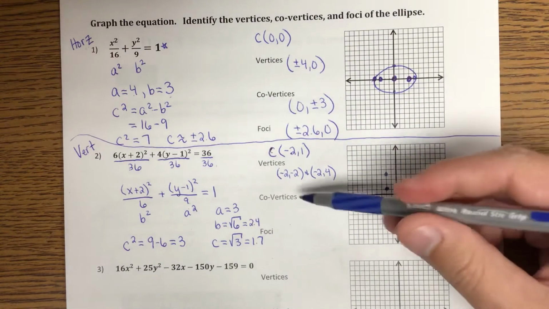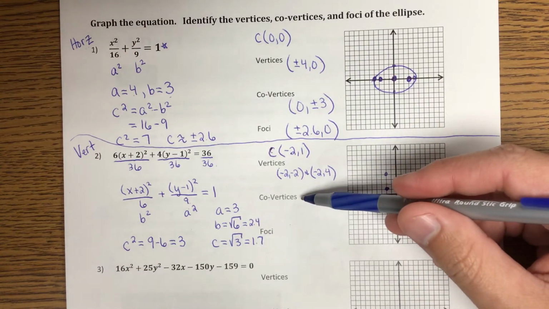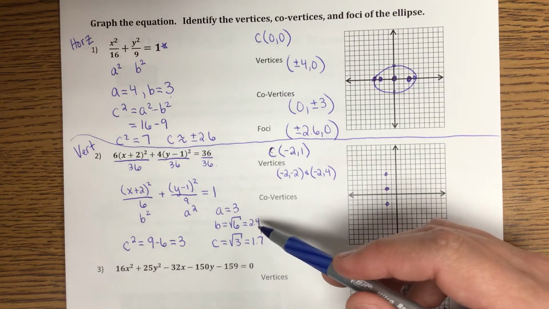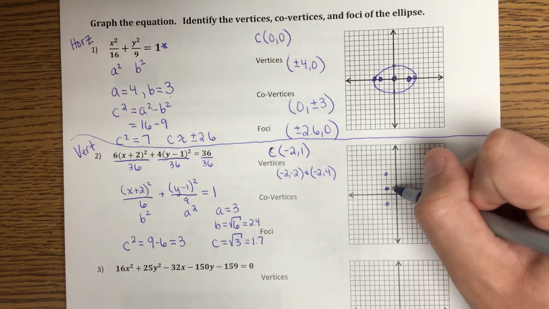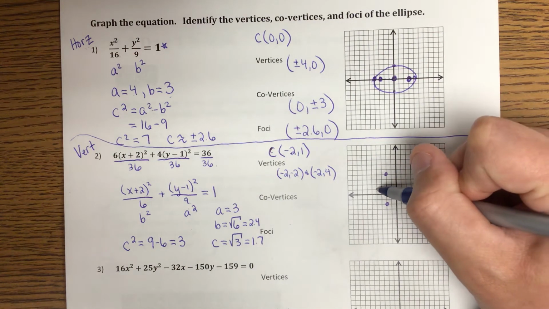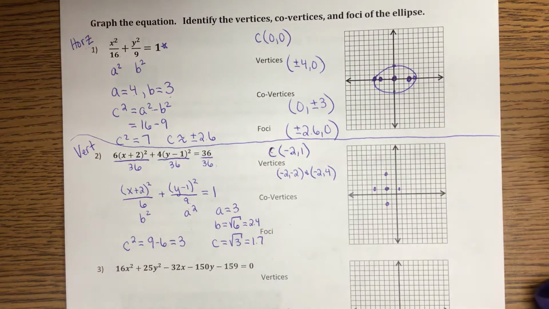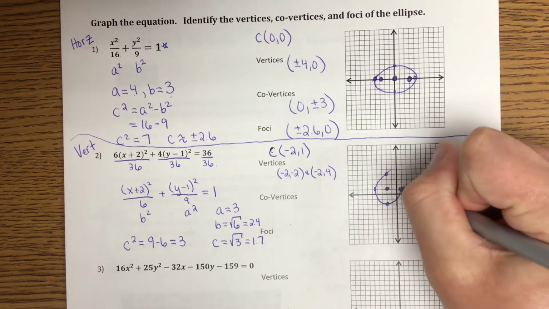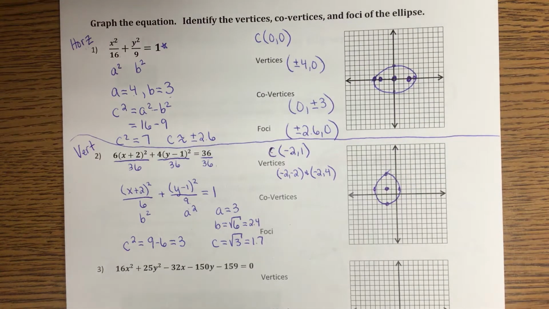And so then the co-vertices, and this is where those formulas might come in handy, those co-vertices are going to use the 2.4. So I can go 2.4 this way, or I can go 2.4 this way. And my ellipse looks like this. I still have to put the foci on there, but it looks a little bit like this.